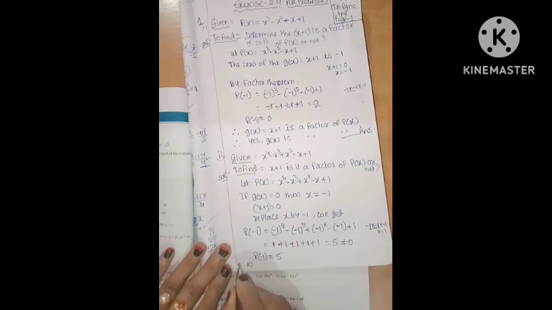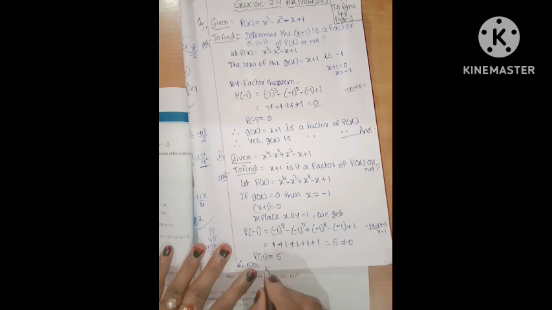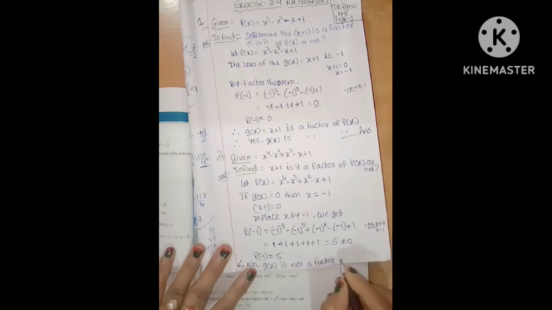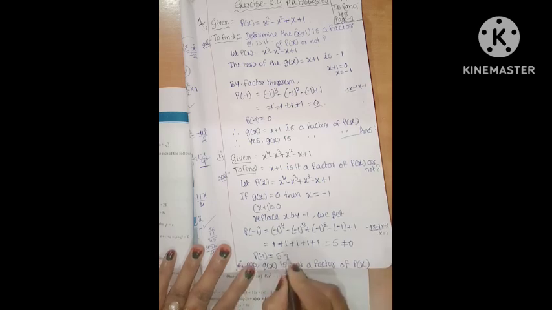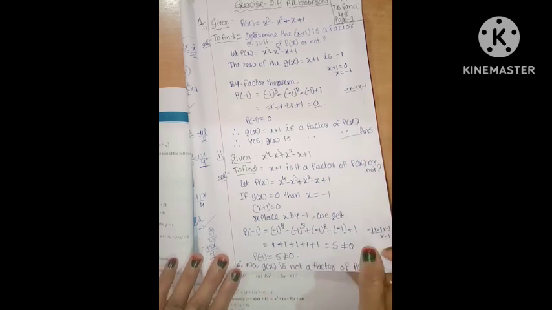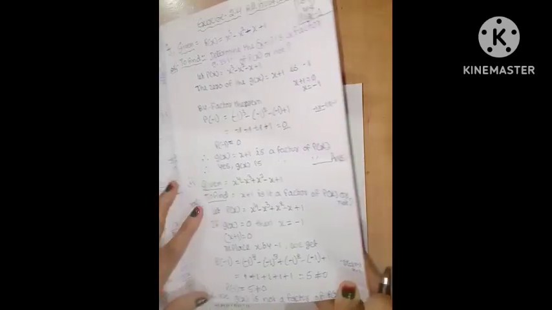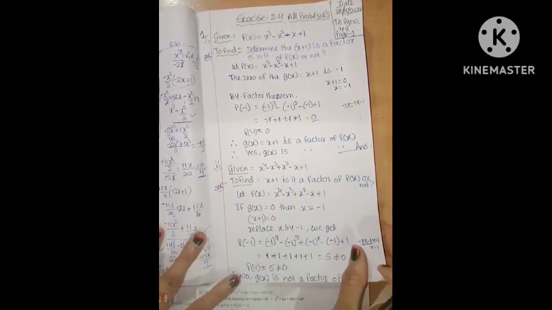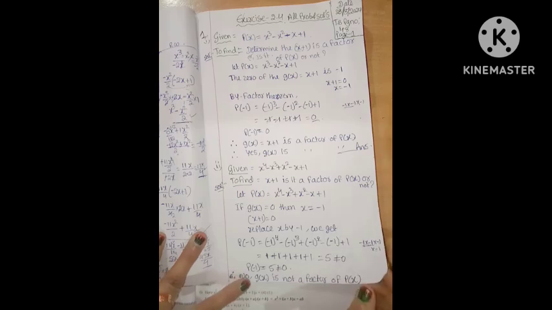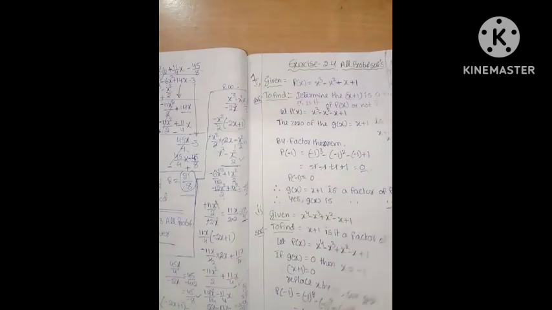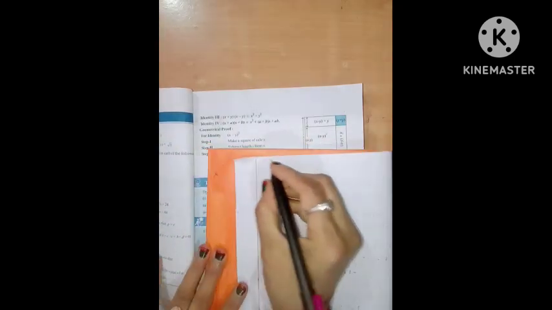Therefore, no, g of x is not a factor of p of x. Why? Because it is not equal to 0. If it were equal to 0, g of x would be a factor of p of x, but it is not equal to 0. So g of x is not a factor of p of x. Okay, are you clear? Next we will go to the third problem.